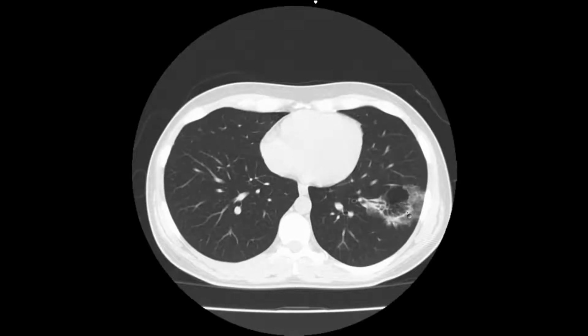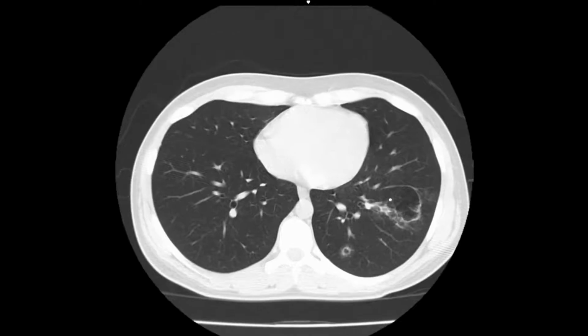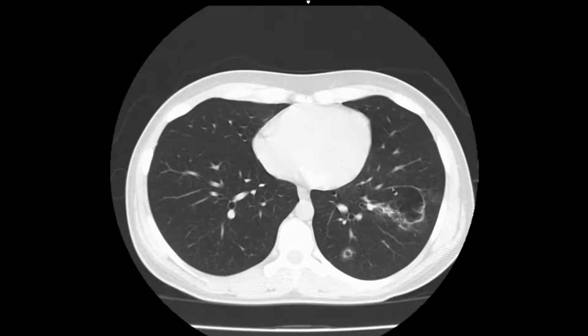What's really interesting about it here is that you can see there is a cystic component of it right there. And it's interesting that there's a vessel that goes around that cystic component here. So this cystic component is, in a sense, occupying space.